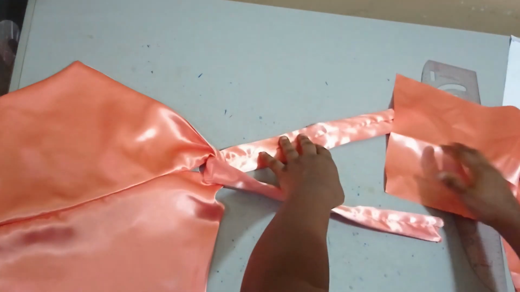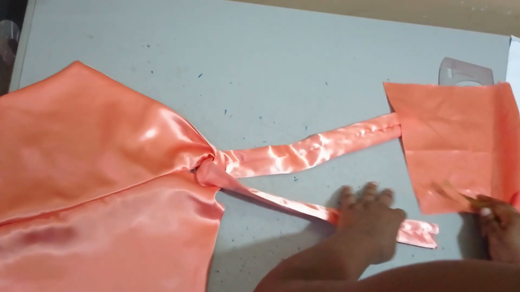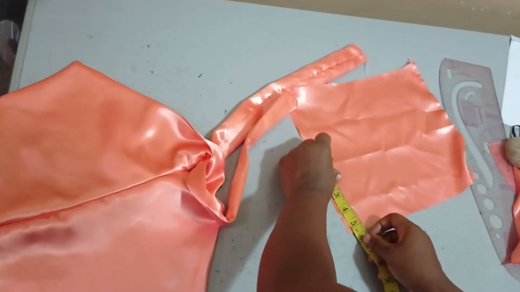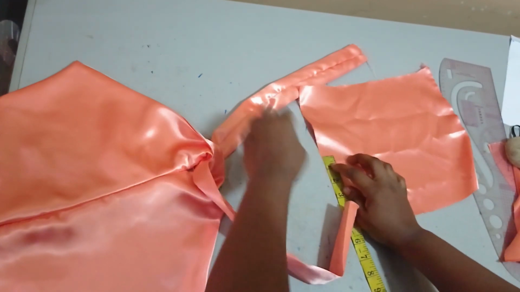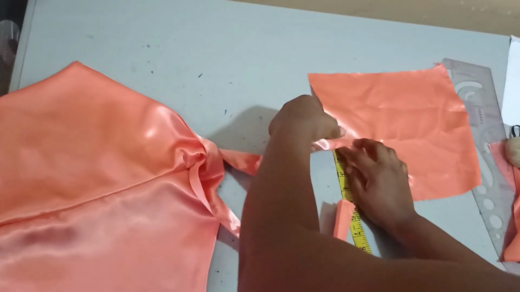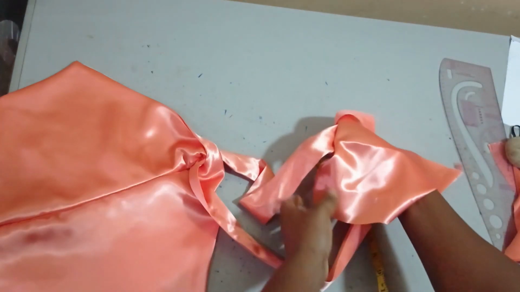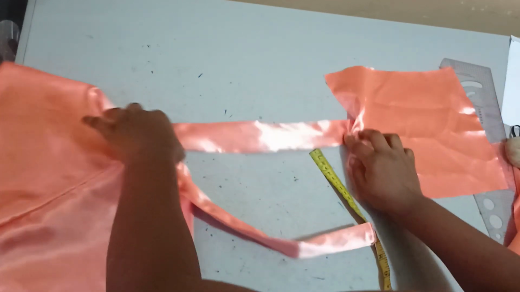Okay, so now on my center front, I'm going to measure from my center back here. I'm going to measure around 5 inches here, and then I'll notch it, and that is where I'm going to be sewing my back strap to my front strap. Then I'll turn it out with lining, but I will not be turning this out with lining because it's a tutorial. So if you are doing yours, you need to turn it out.